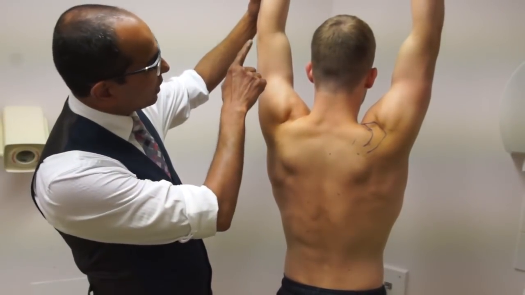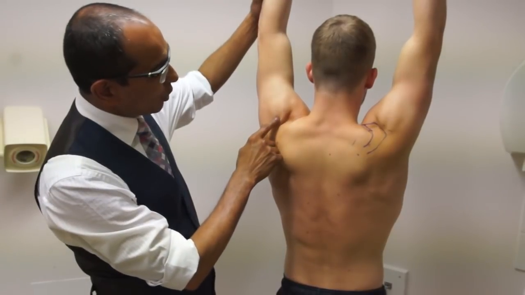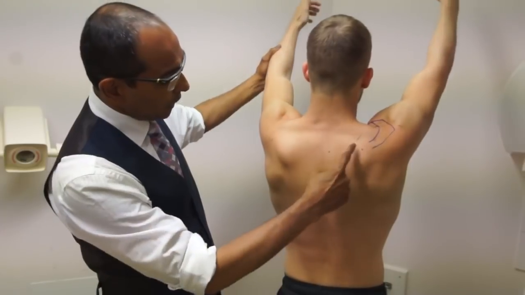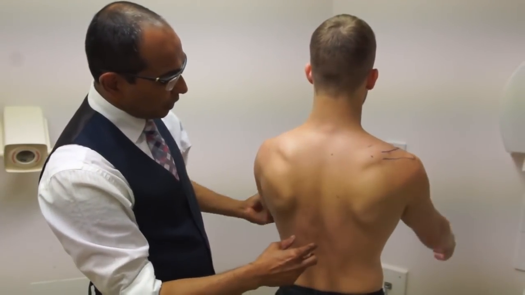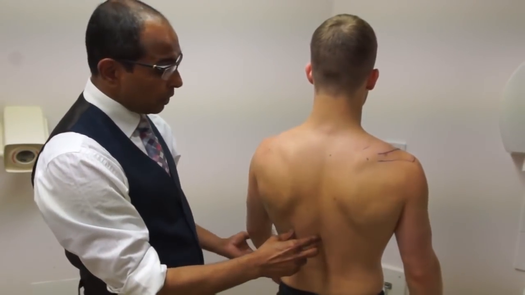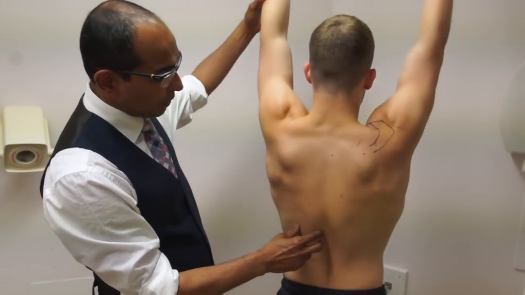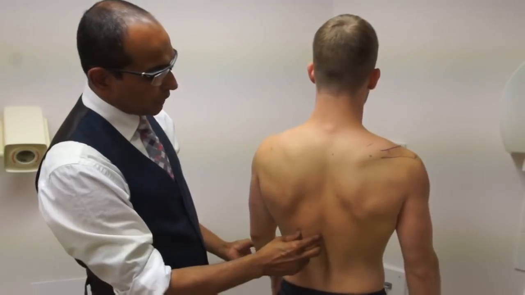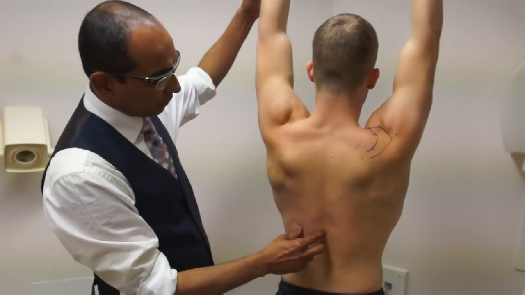You're looking at the angle at which his shoulder flexes, and also at the scapulothoracic rhythm. So I get the patient to do this a couple of times, and one looks for the scapulothoracic rhythm.